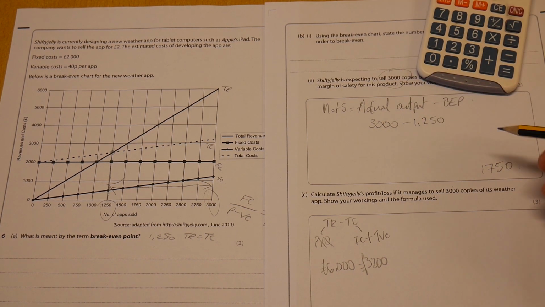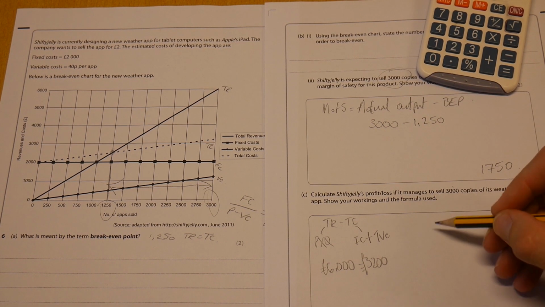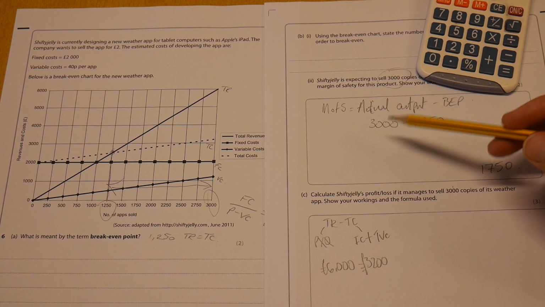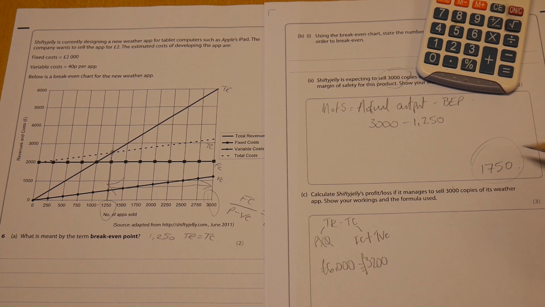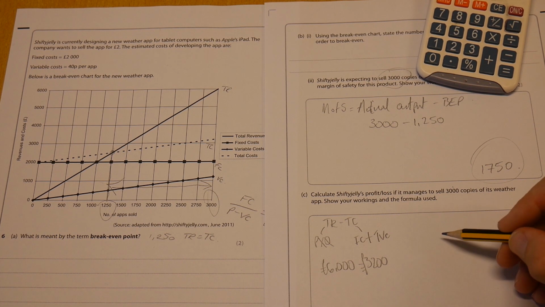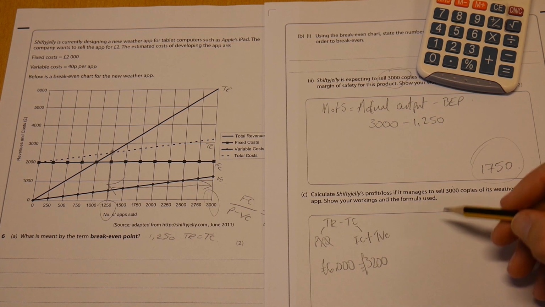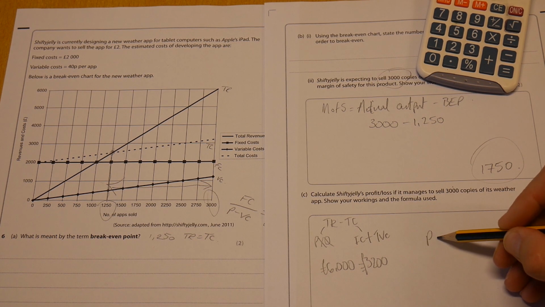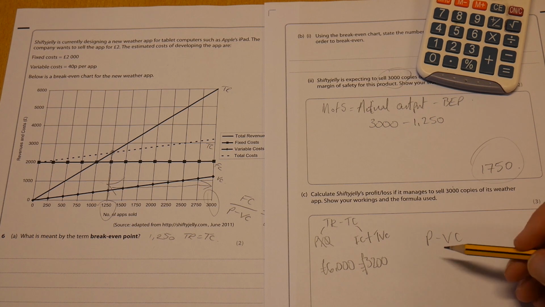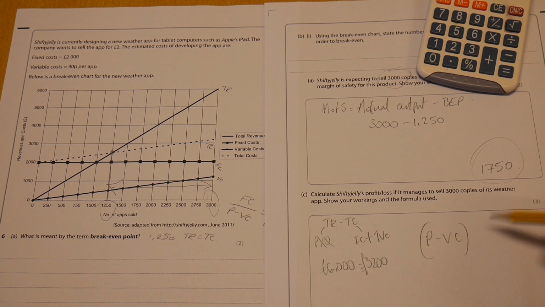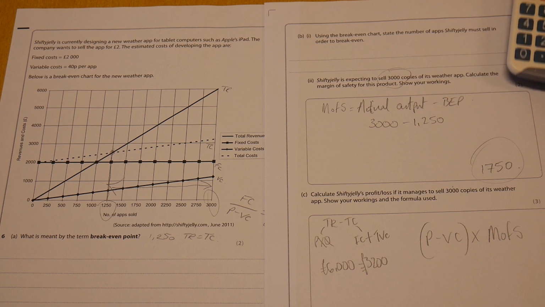So you could kind of hazard a guess on that if you're really pushed for time. My favorite way of doing this is to use the unit contribution though past the margin of safety. Given that you've established the margin of safety is 1,750, what we want to do is use that margin of safety with the unit contribution. So if we take the price minus the variable cost and then multiply that by the margin of safety, okay, now that will work very nicely for us as well.